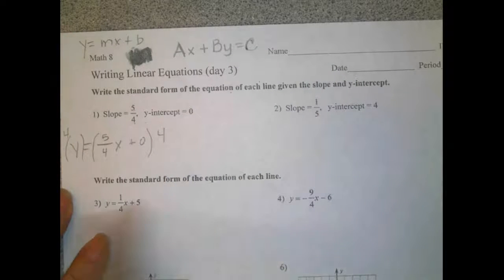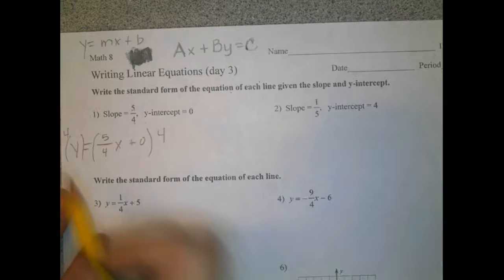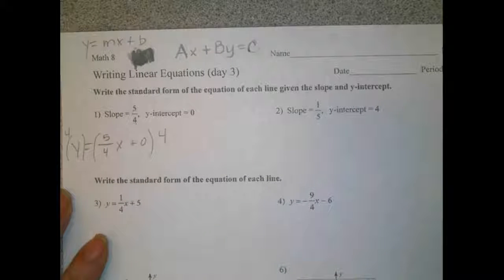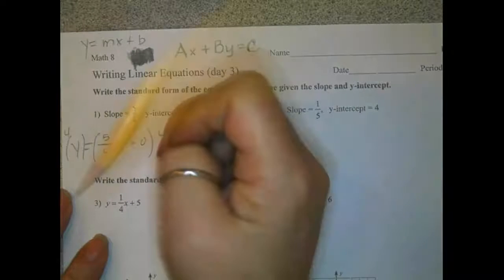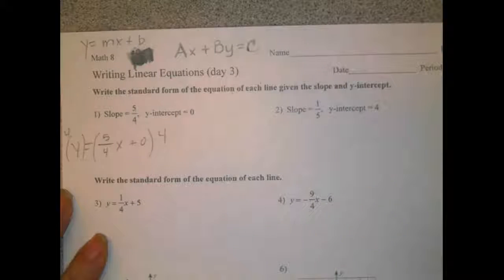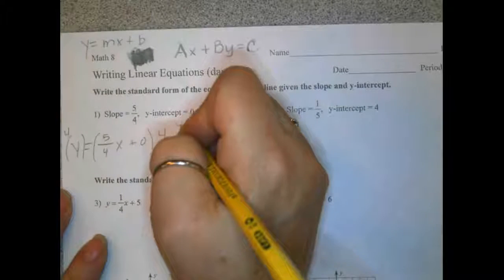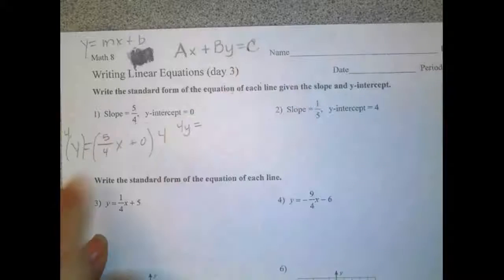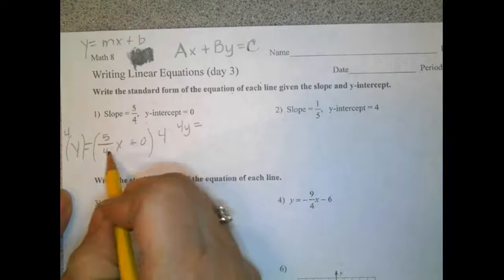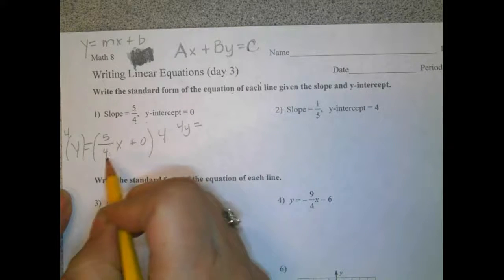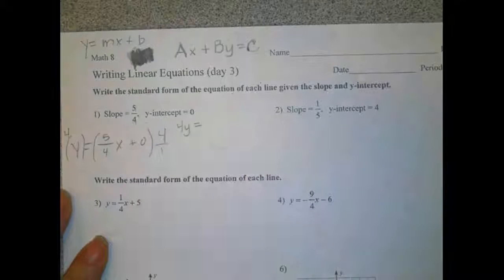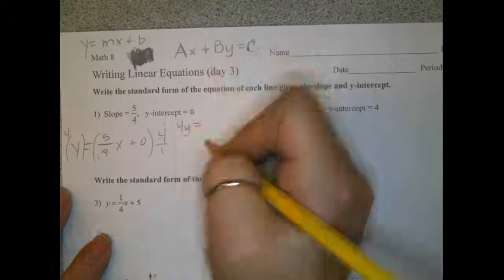I'm going to write my new equation over here. What is 4 times y? Oh, see that? Went flying. So I'm going to write 4y equals, what happens to this 4 here when I multiply? This cross cancels, becomes a 1, correct? So what am I actually bringing over now?